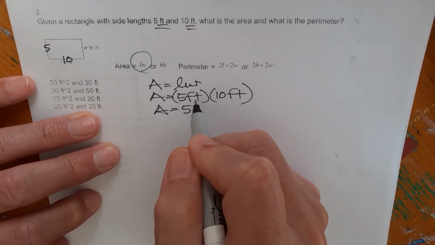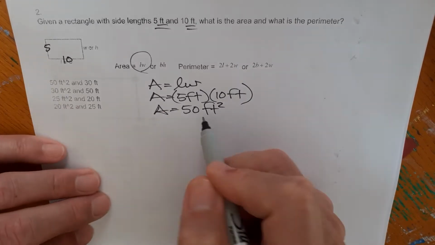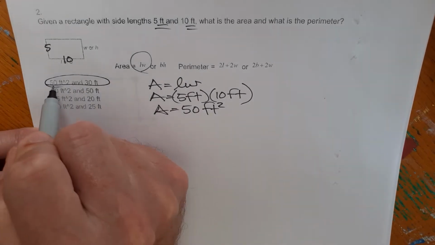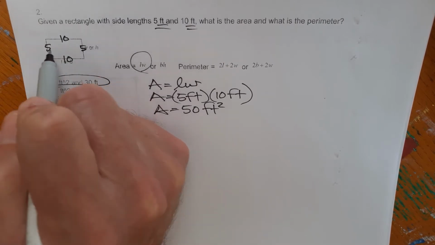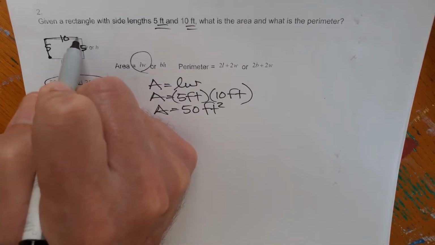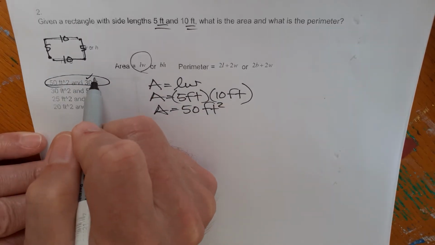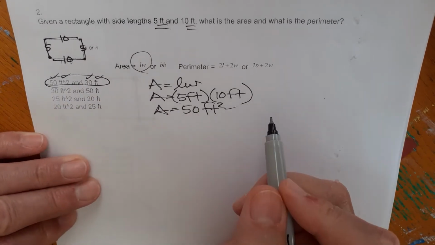We also multiply the units, so feet times feet is feet squared, and that's how we get feet squared for area. So 50 feet squared. Let's check perimeter. This one's 10, this one's 5. Let's start here: 5, 15, 20, and 30. So 30 feet, because it's a distance. And 50 feet squared we got right here.